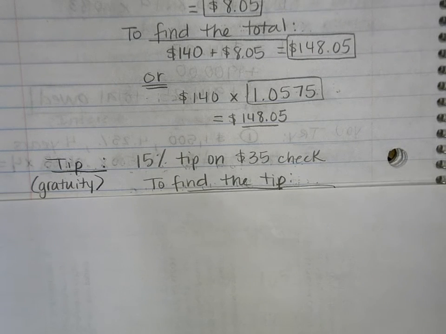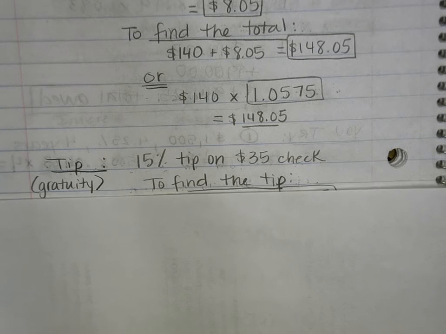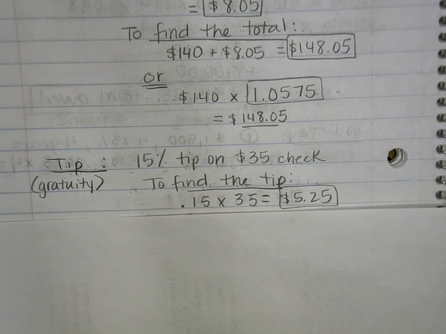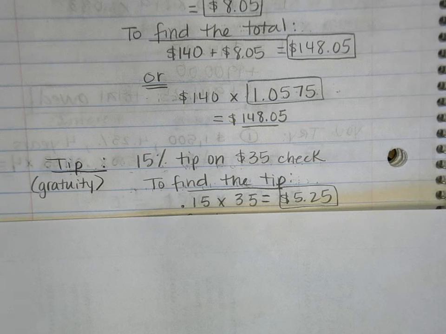If you want to figure out the tip, it's just like the tax. By the way, a lot of times it's called gratuity. Gratuity is a big word for tip, like grateful, gratitude. To find the tip, you just multiply 0.15, because 15% as a decimal is 0.15, times the 35, and you see you need to leave $5.25 if you want to leave 15%. So just to find the tip, you multiply by the decimal.